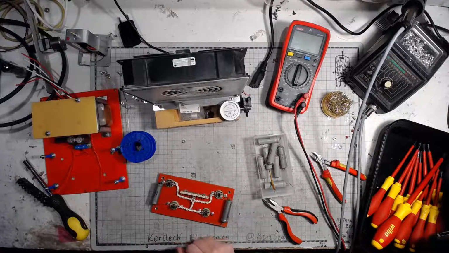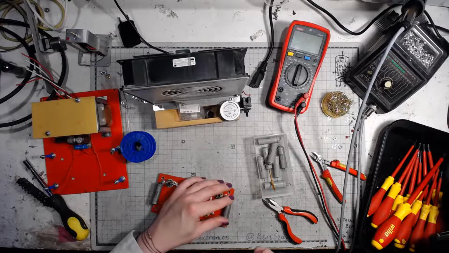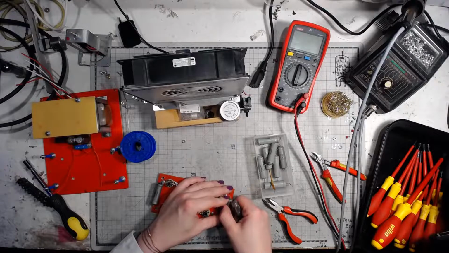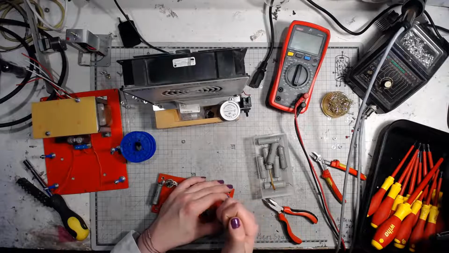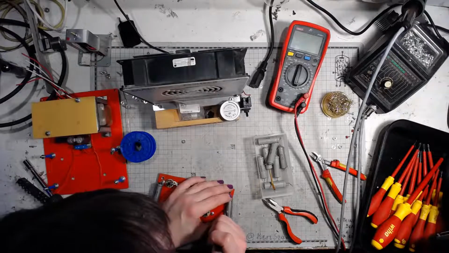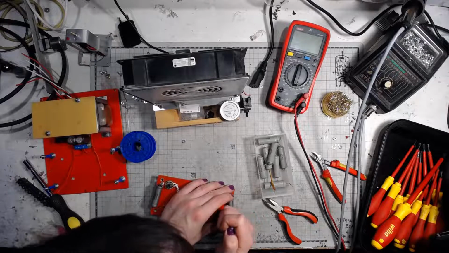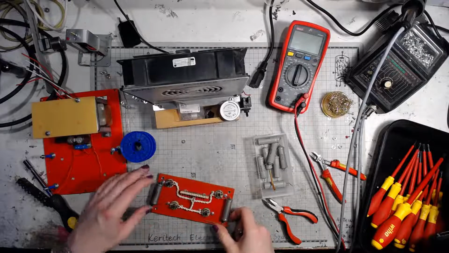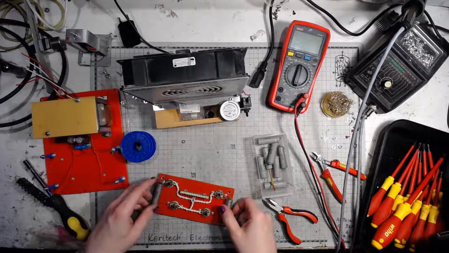Yeah, I guess this will be the good way to do it. Automatic center punch action.